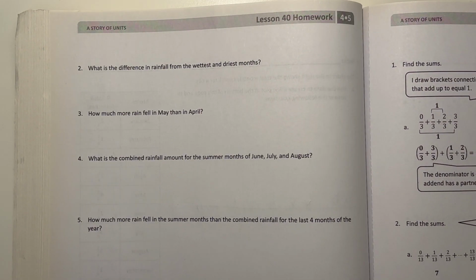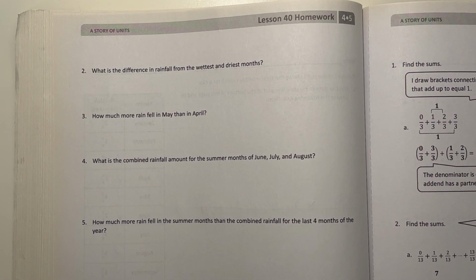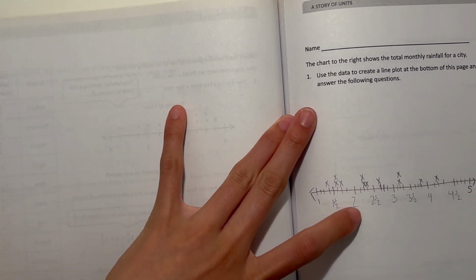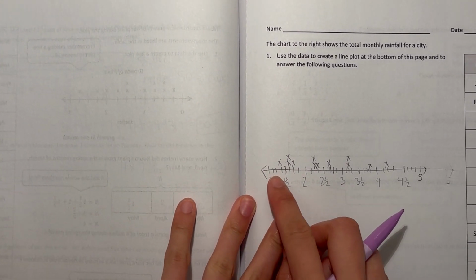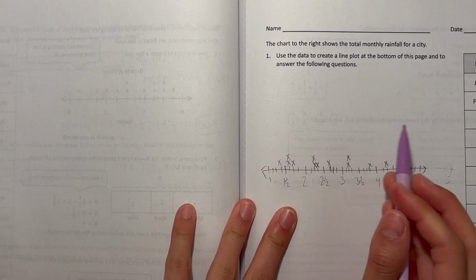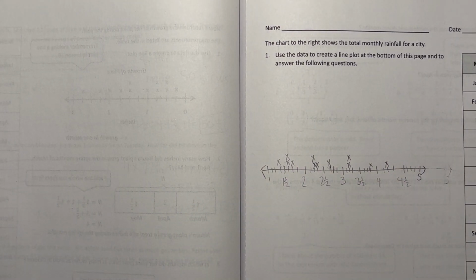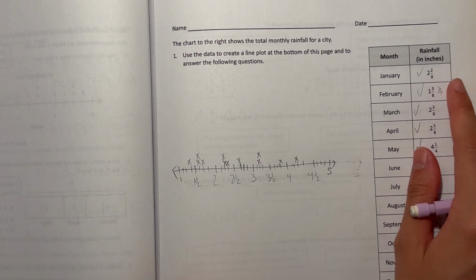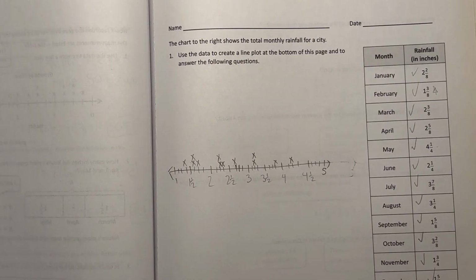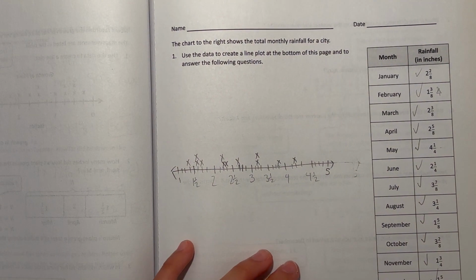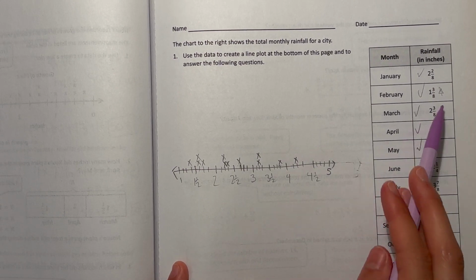Number 2, what is the difference in rainfall from the wettest and driest month? The driest month is the one that is 1 3/8, and that's in February. And then the wettest month would be 4 1/4 right here. So 4 1/4 minus 1 3/8.